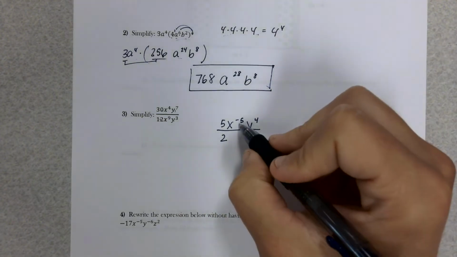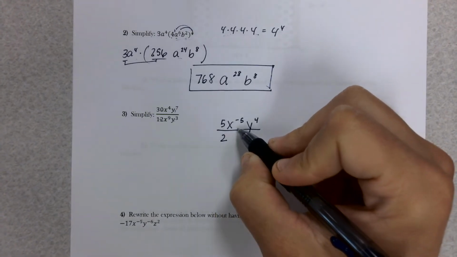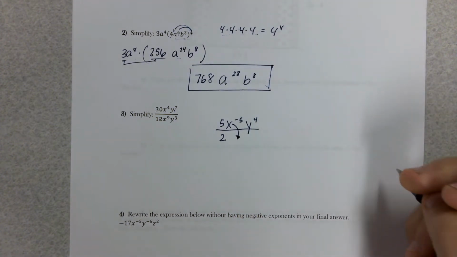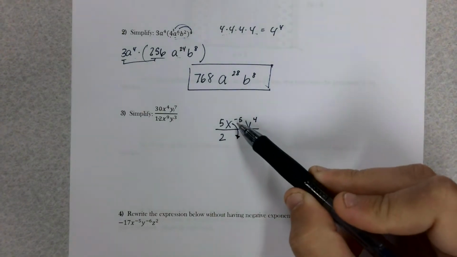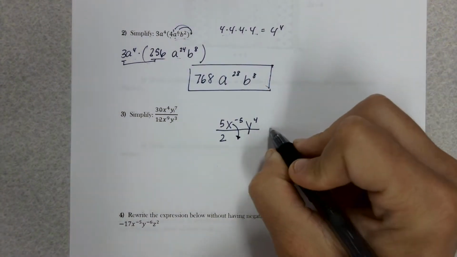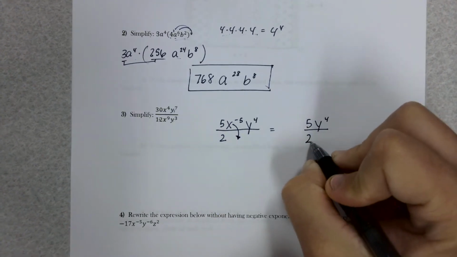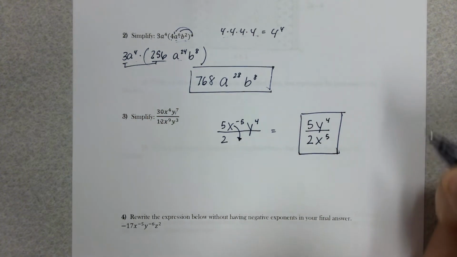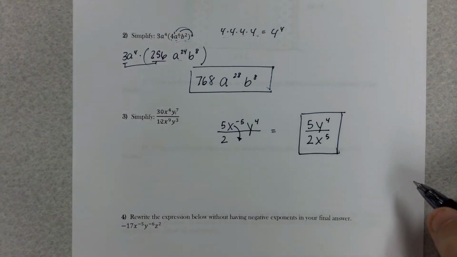I then have to deal with negative exponents because you're not allowed to have negative exponents in your final answer. So I can move that to the other side is how I explained it to people. A negative exponent is repeated division. So if I divide, that's going to move that down to the denominator. The 5 stays. The y to the 4th stays. The 2 stays. Don't move more than you should. The only thing that's going to move is a base that has a negative exponent.